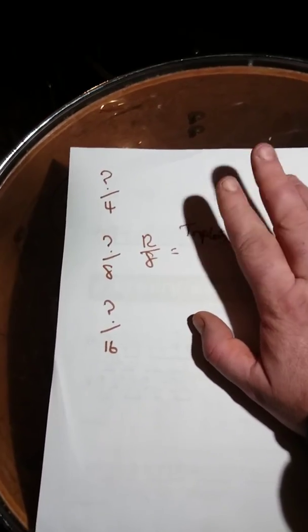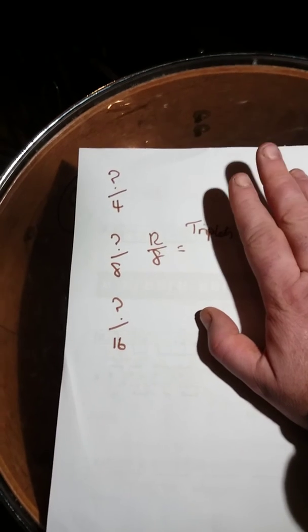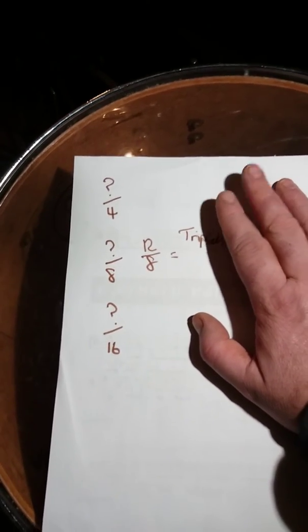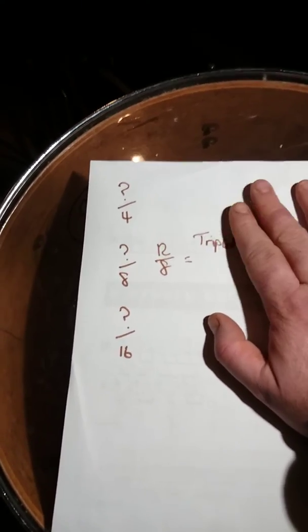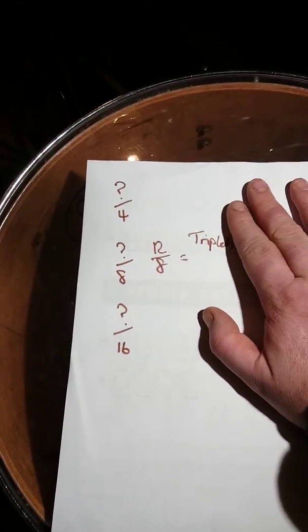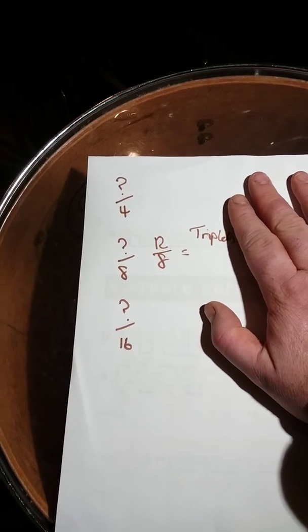1, 2, 3, 4, 5. And again, to resolve it back, you just go back to 1. 1, 2, 3, 4, 5. So 2 bars of 5/4 there, effectively.